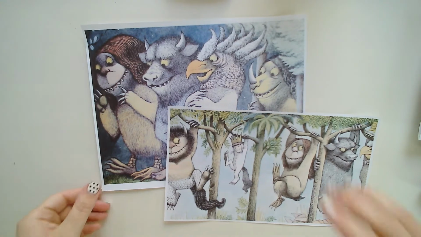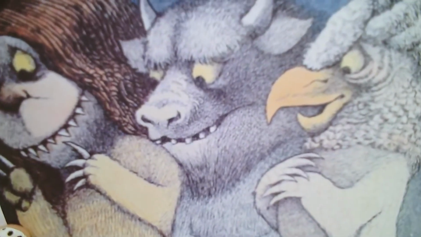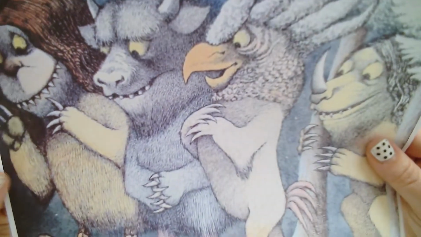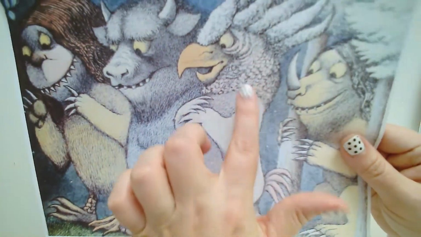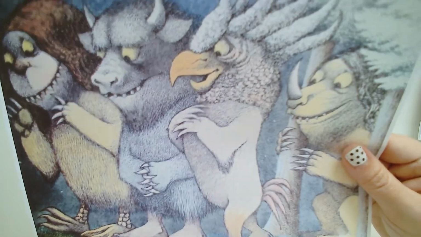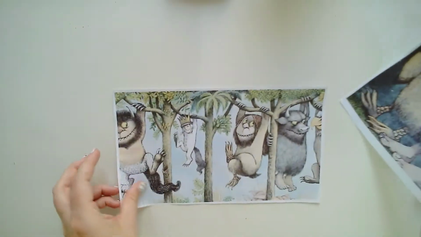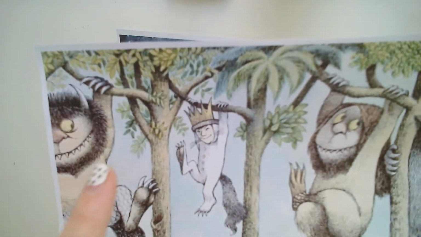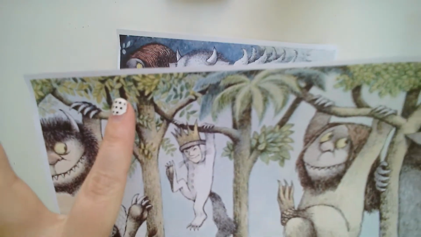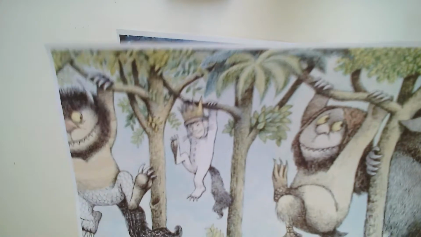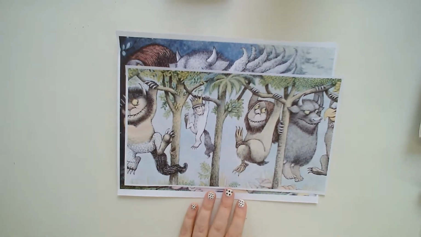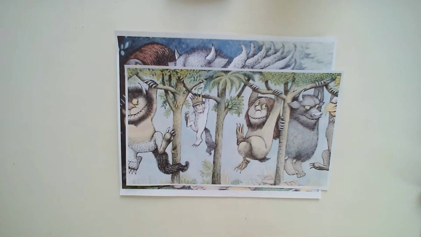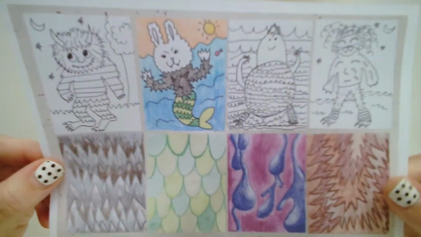The illustrator Maurice Sendak really added lots of texture to his wild things. So we can see fur and feathers, sharp pointy claws, horns, lots of different textures, and in his backgrounds also. So where the wild things live, the tree bark, the leaves. Today we're going to be drawing using different types of lines to create texture to make our own wild things.